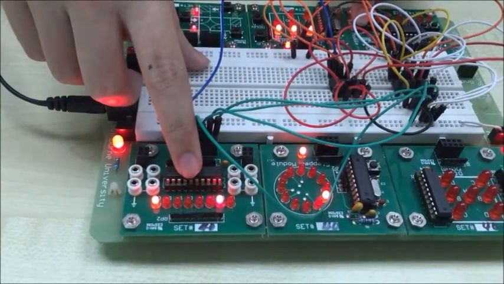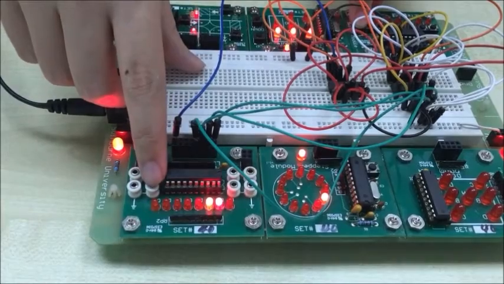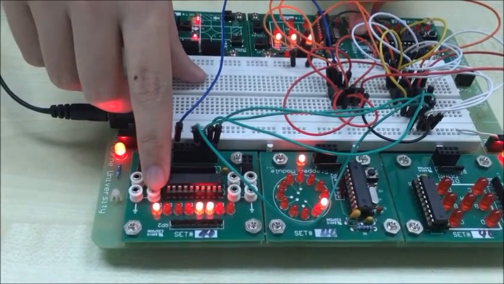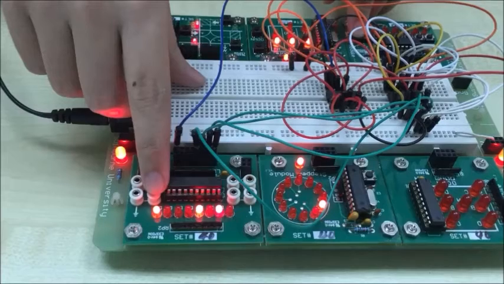1, 2, 3, 4, 5, 6. So just now we see that when it goes to 6, this light will turn off.